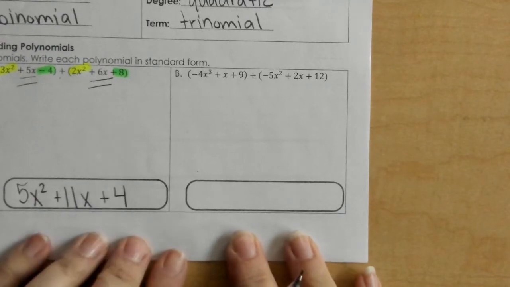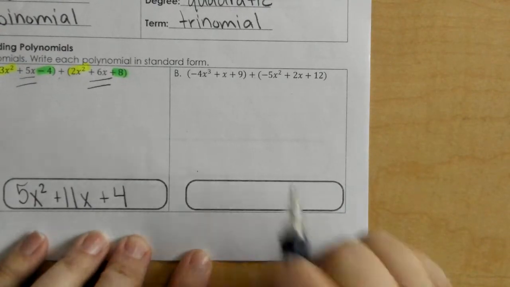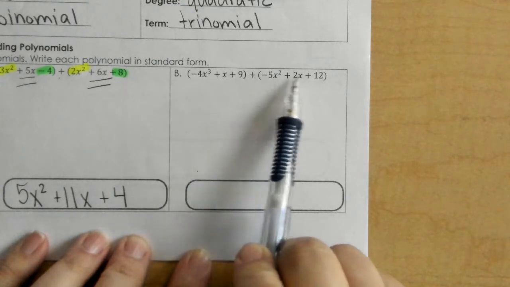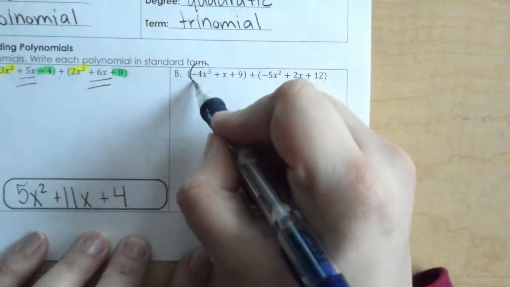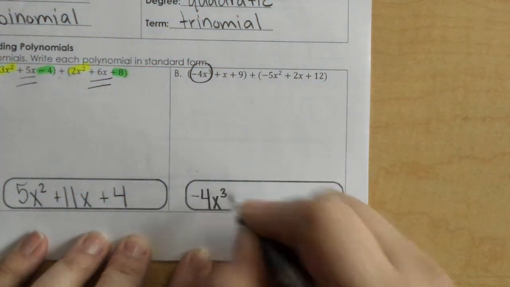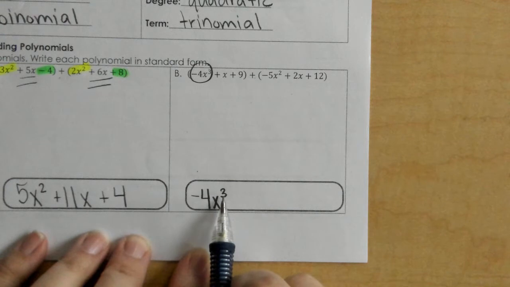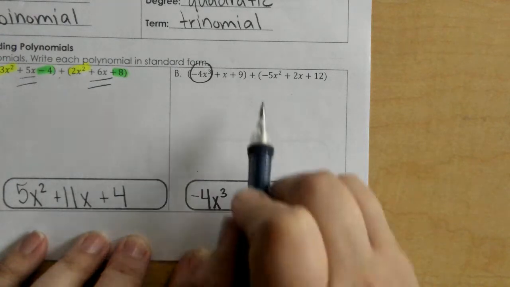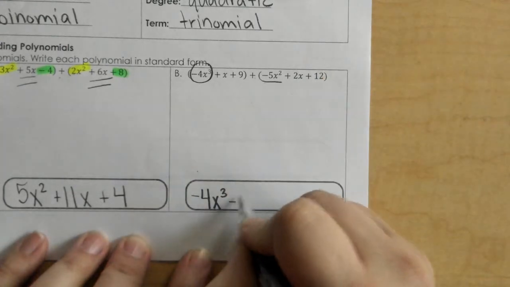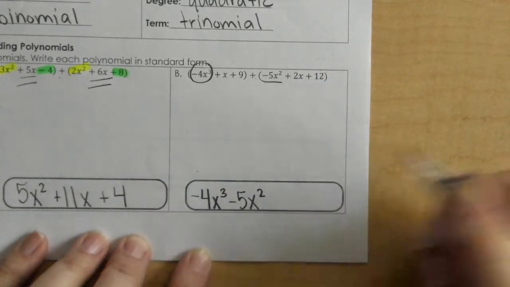In letter B, again, we're looking for like terms with our highest exponent. So I have a 3, and I have no other 3's. So I'm just going to bring that straight down. And then I want to go in descending order, so I'm looking for exponent of 2. And so that would be this one. So I have minus 5x squared.